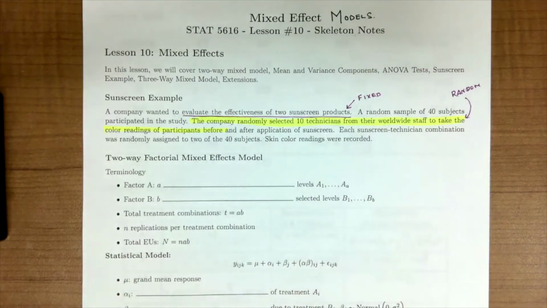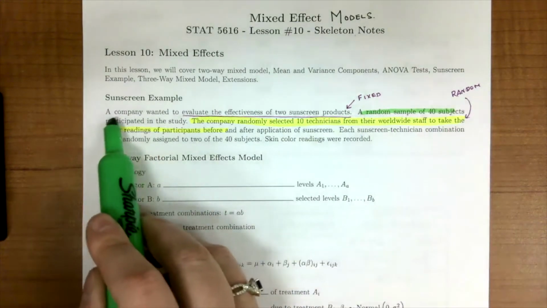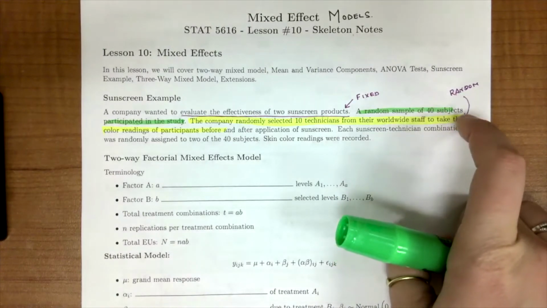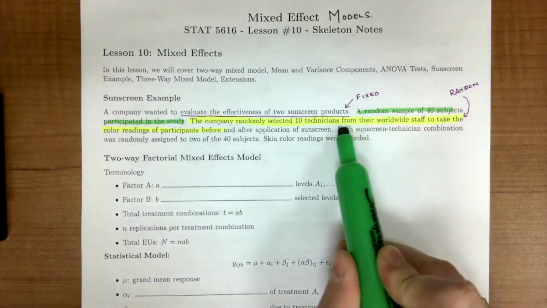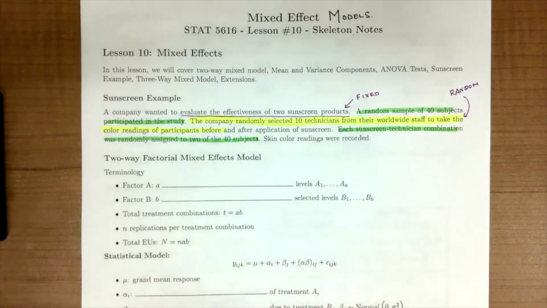I want to note 2 other things. This sentence right here, random sample of 40 participants in the study. This is just a good way of creating your design of experiment as well. You're just going into the population and you're randomly selecting 40. This green line does not have to do with making our treatment a random effect. Also, each sunscreen treatment combination was randomly assigned to our subjects or our experimental units. This again, highlighted in green, is just good design of experiment protocol.